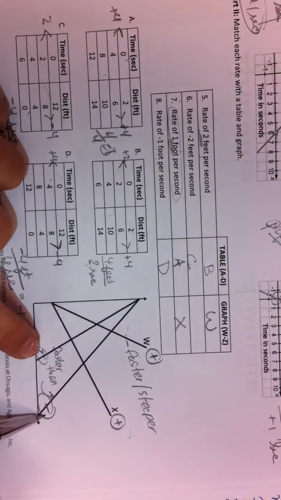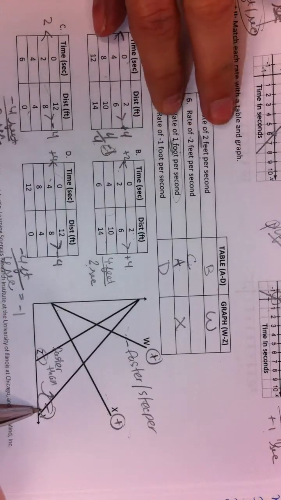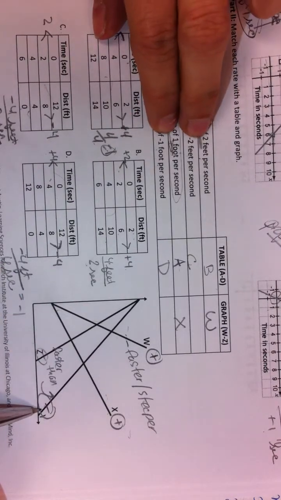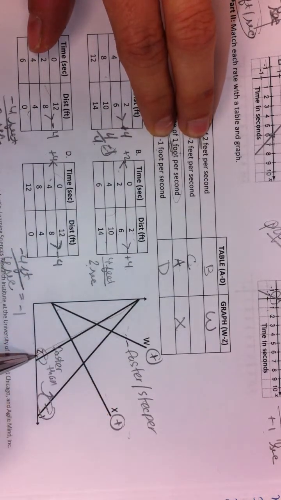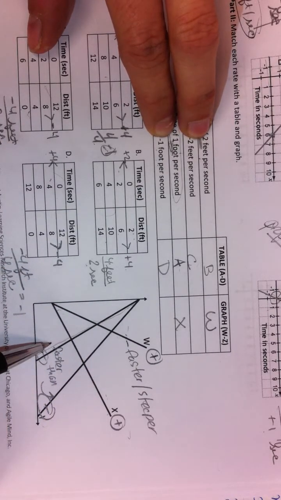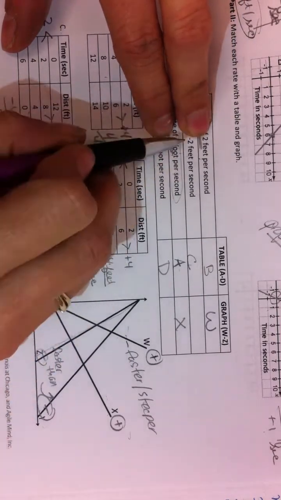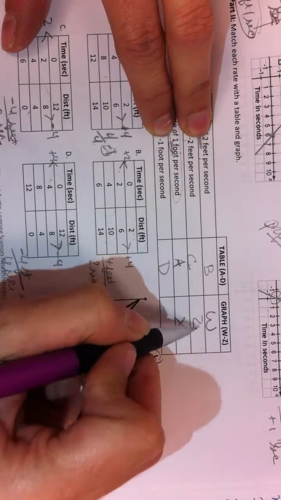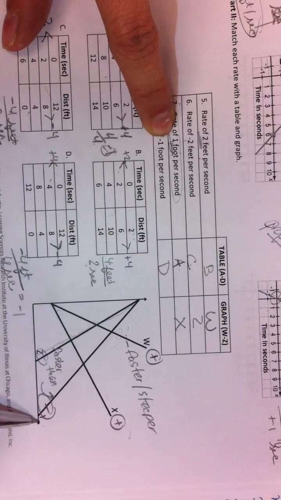Now take a look at Z and Y. Z and Y are both going down, and so they're negative rates. Look at our table. The only thing we have left is -2 and -1. This line is steeper, Z is steeper than Y, and so it's traveling faster. So remember, the further away from 0 you get on the number line, the faster you go. So the faster you go, you're going down faster, and so that has to be -2. If you're only going down 1 foot per second, that's got to be the flatter line, and that's Y.